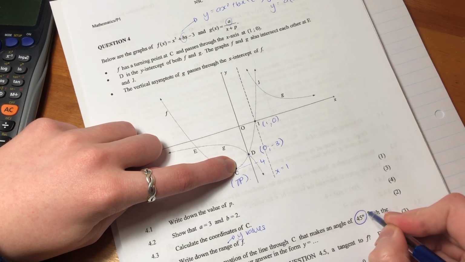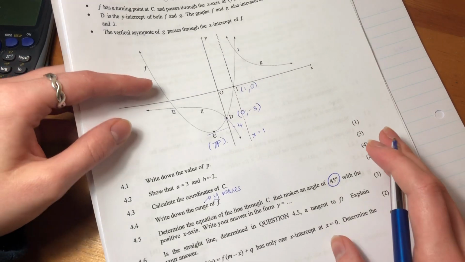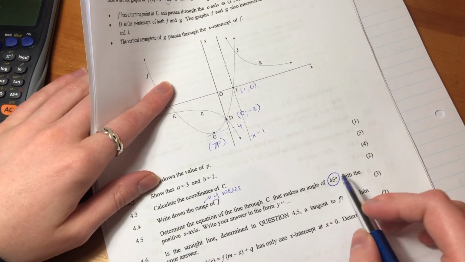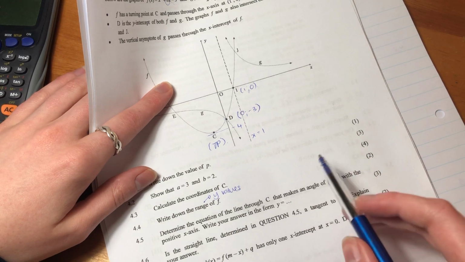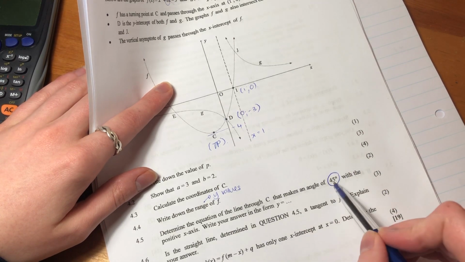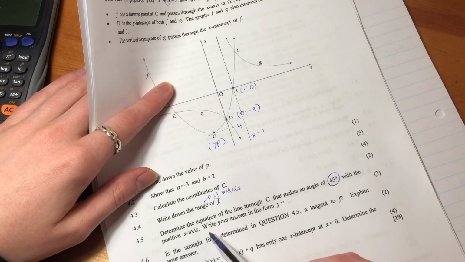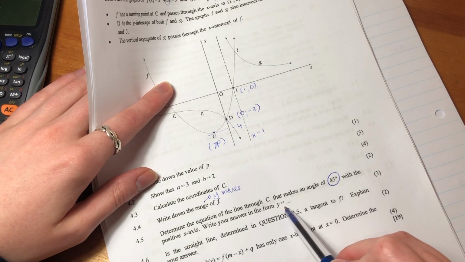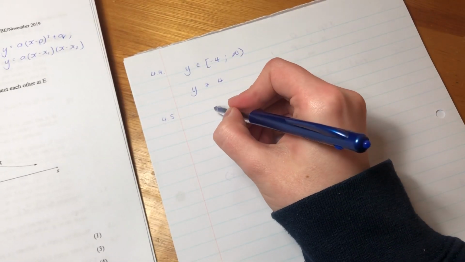They've given us an angle. When they're giving us an angle, we know there is something we can do with that, because trigonometry is the study of angles and sides of a triangle. It says, write your answer in the form y equals, dot, not that weird sound I made, sorry.